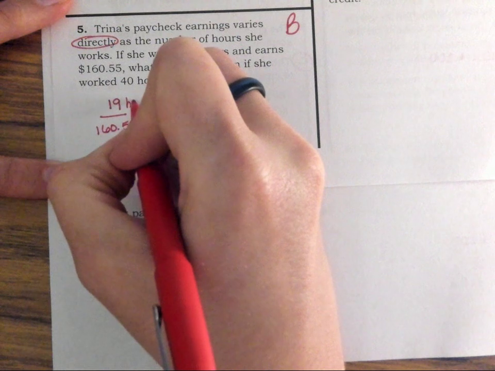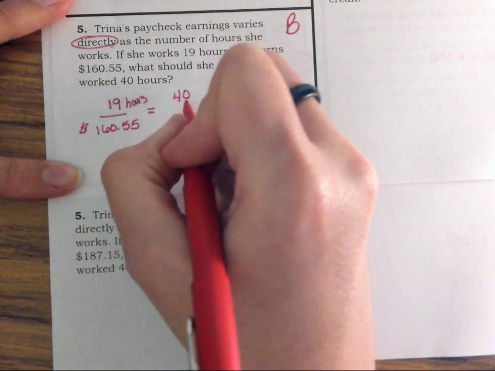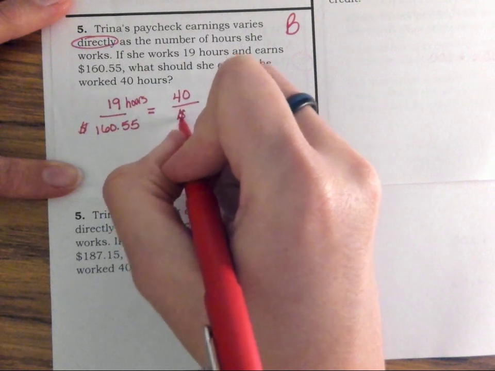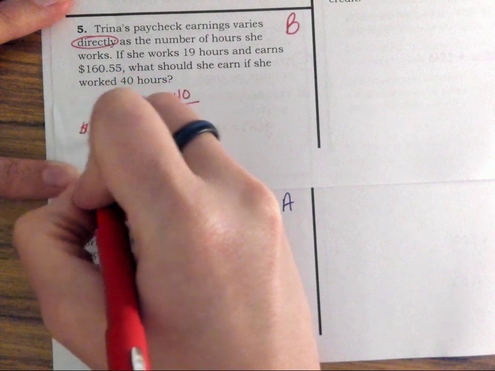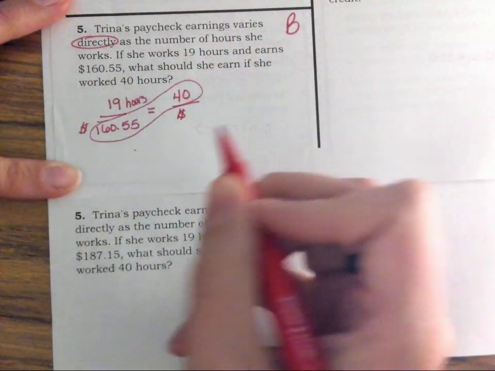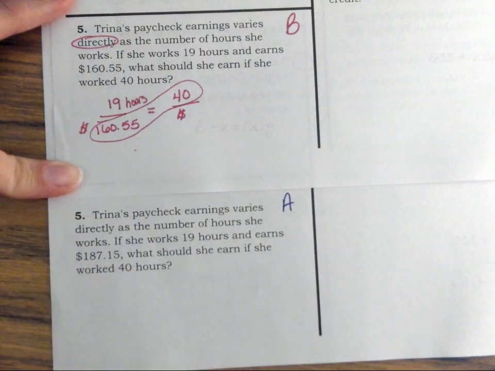So on top I put hours, on the bottom I put money. So over here I also have to put hours on top, money on the bottom. And then I cross multiply. So I do 160.55 times 40 and then I divide that by 19.